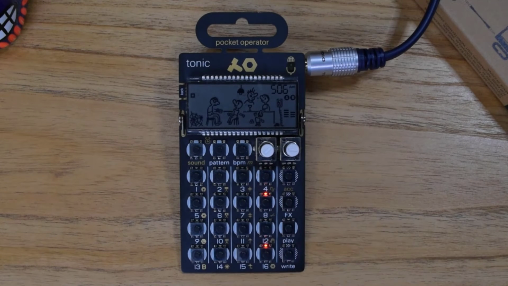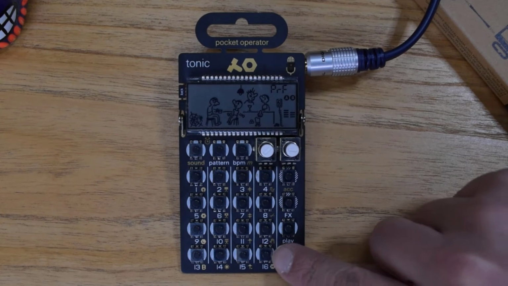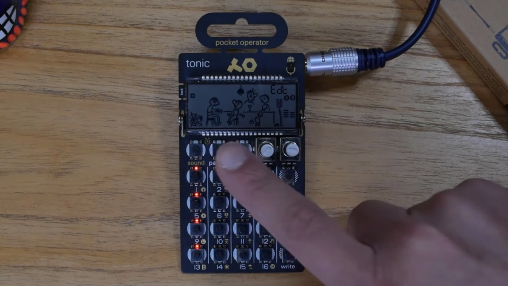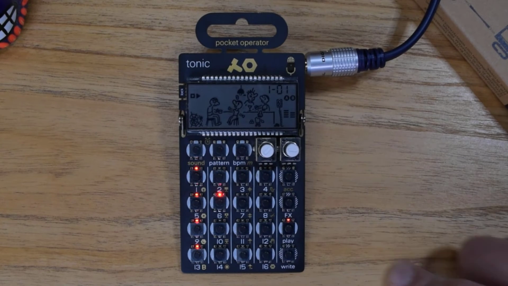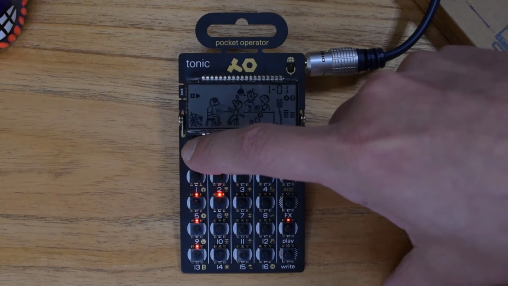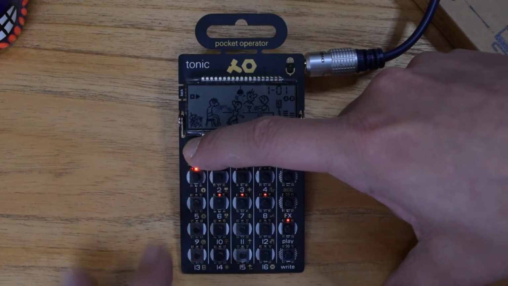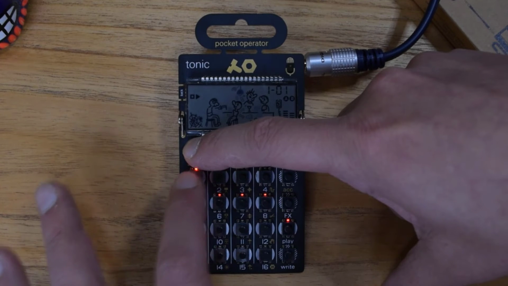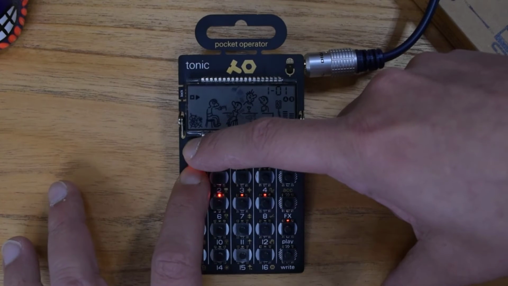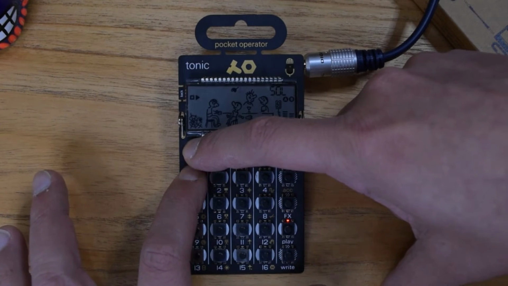So what we can do, we can solo the different sounds, or we can mute channels. So with rec on, I'm going to turn it on. We have the icon right there. I'm going to be playing back. So if I go to sound and I hold it, with play and rec enabled, I can stand on this sound. We know that we have a kick right there. And if I press and hold, it's just going to solo that sound.